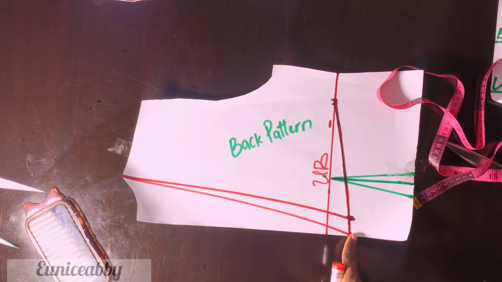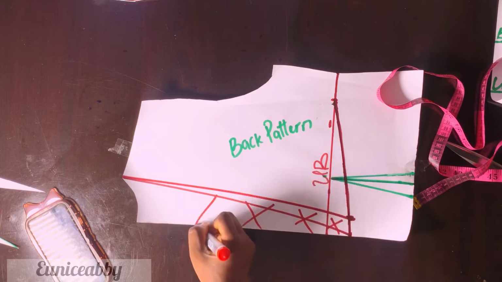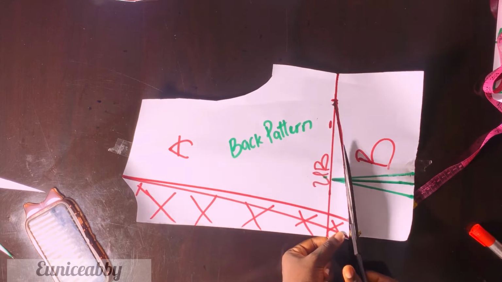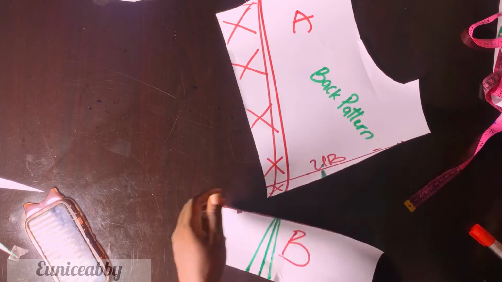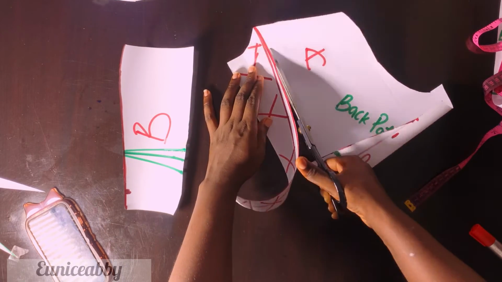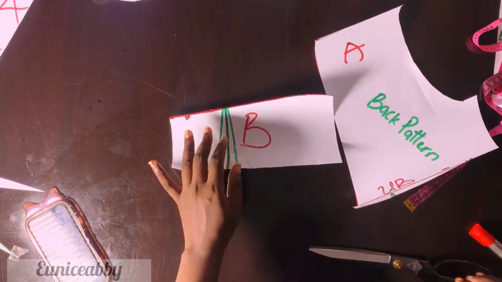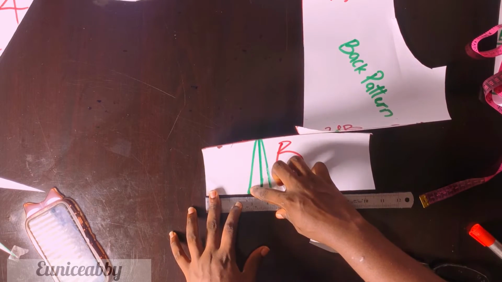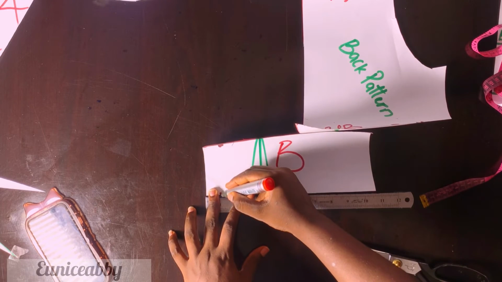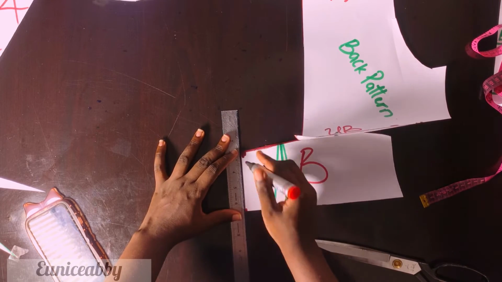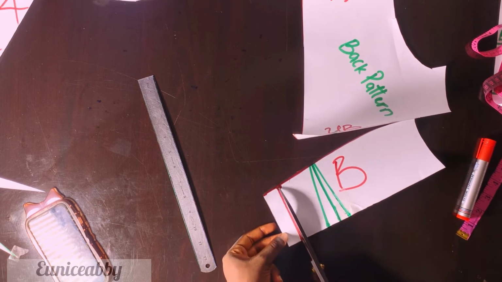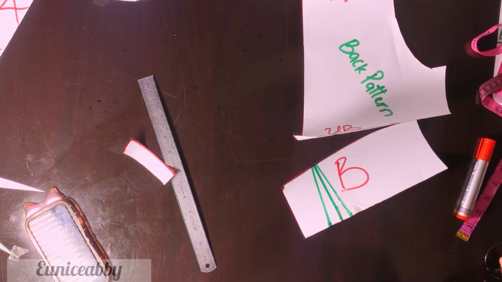Okay, so now I'm going to go ahead to highlight the part I'm going to cut off, and I will label it A and B, and I'm going to cut it out. After cutting it out, I'm also going to cut out this part. Okay, then on this line I'm going to go in by 1 inch just to make it equal with the top part, that's A, just to make it equal with A. I'll go in by 1 inch and connect that into a straight line and cut it out. So basically our pattern is looking good.